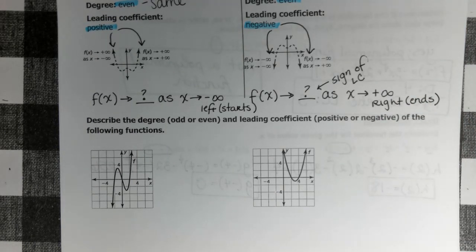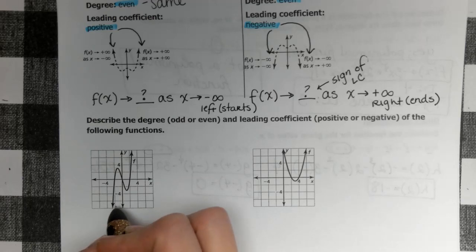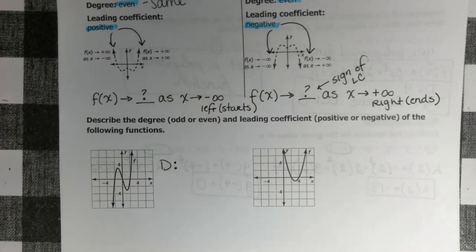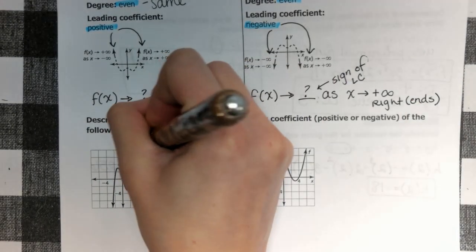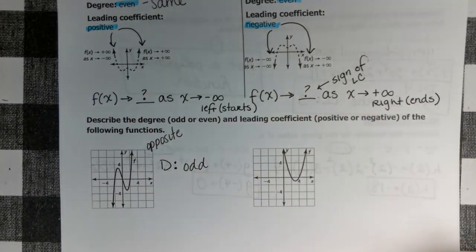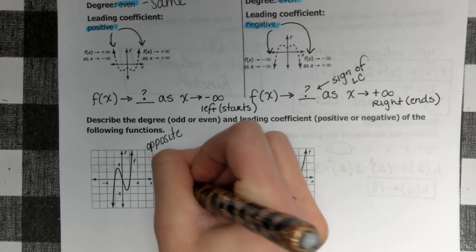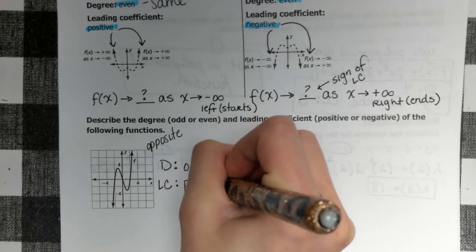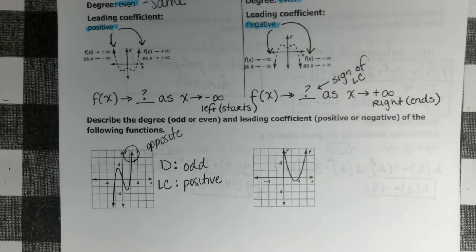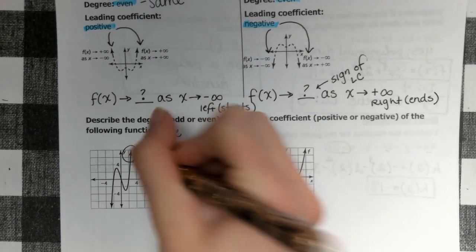So this first section, I give you a graph, and I'm just asking you to describe, can you look at that and tell if the degree is even or odd? And can you tell me if the leading coefficient is positive or negative? So it kind of takes what I just told you and puts it in reverse. So if I'm looking at this graph, do you know the degree? Is it even or odd? Odd. How do you know it's odd? Because they're going opposite directions. What about my leading coefficient? Can you tell if that's positive or negative? It's positive. Why? Because your leading coefficient would tell you where it ends, and it ends in the positive direction. That's it. You don't have to overthink it.